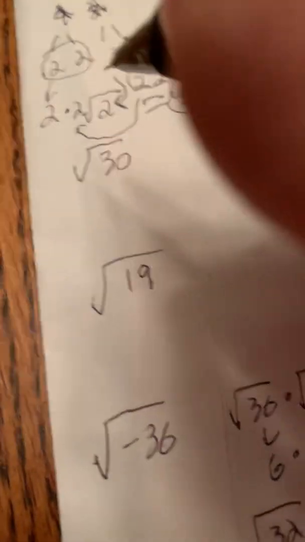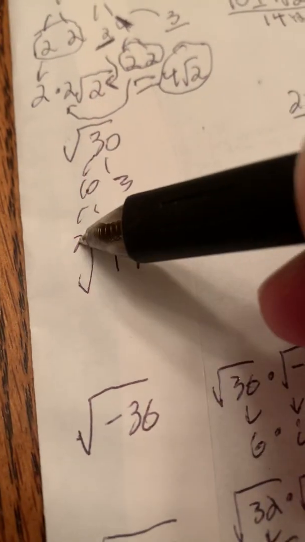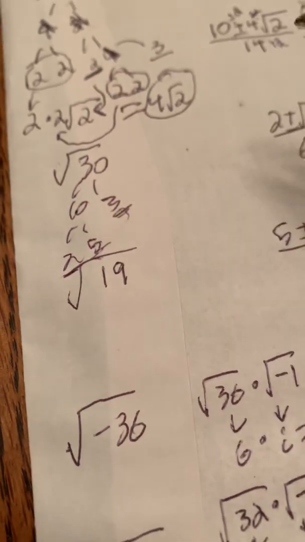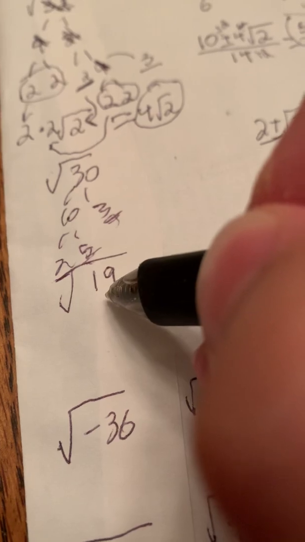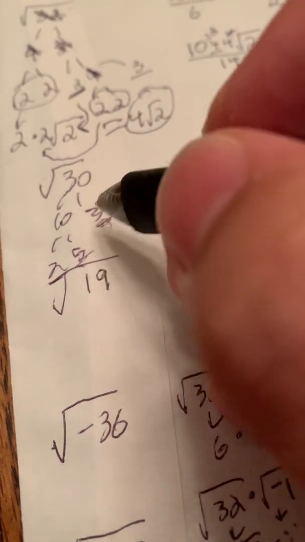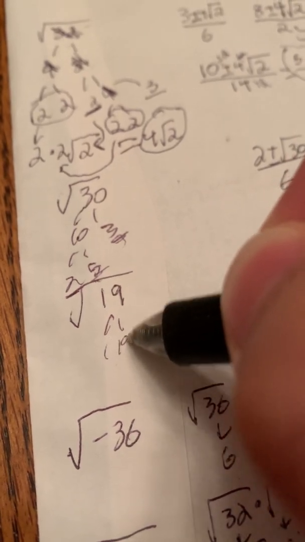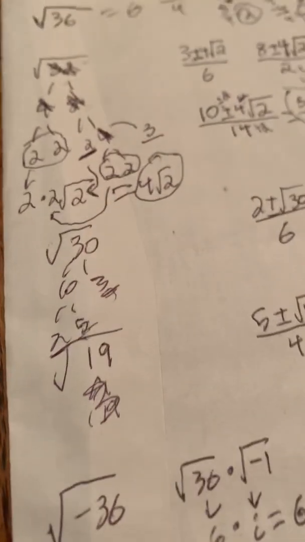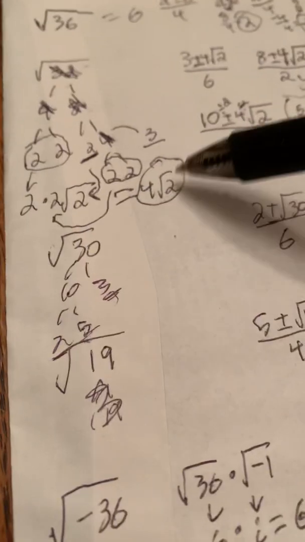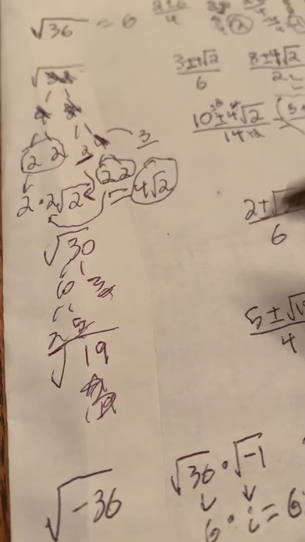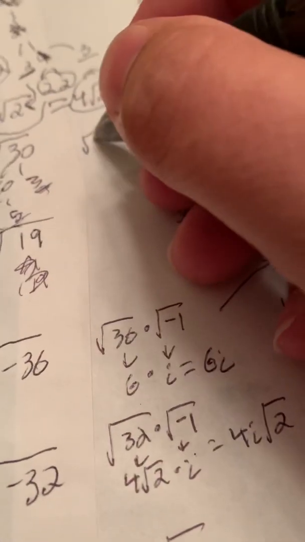So if I have 30, okay, I can do a factor tree for 30, but I've got 2, 5, and 3. I have all single factors, nothing I can pair up. And with 19, all it's going to be is 1 and 19, so I can't even really do a factor tree with that. I can't break it up like I did here and put the 4 on the outside, so this is just going to stay the square root of 30.